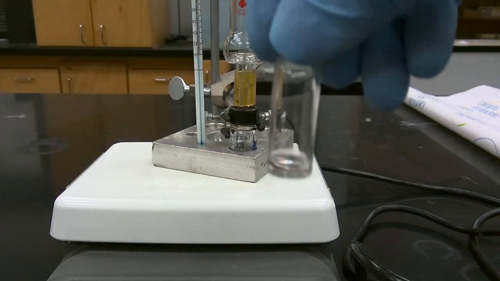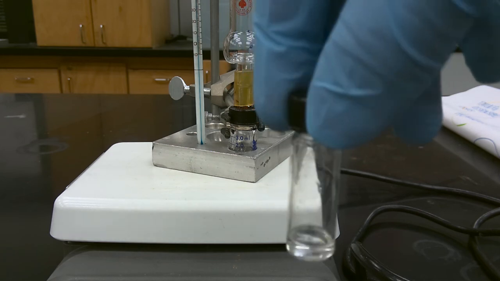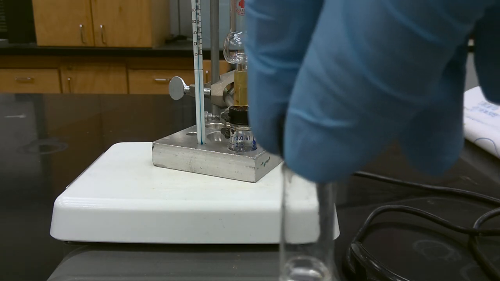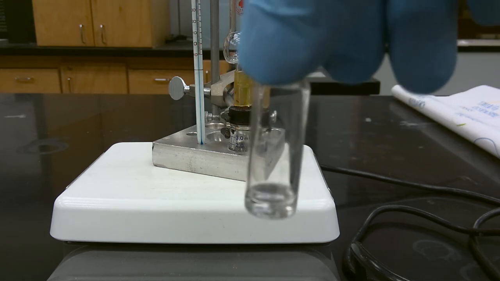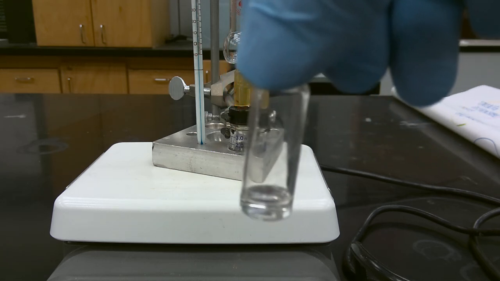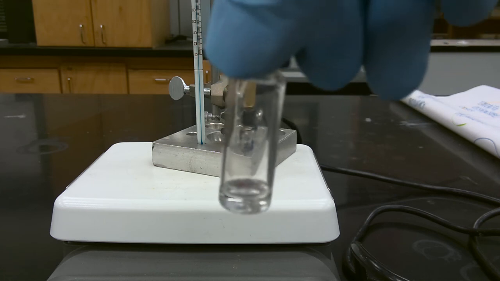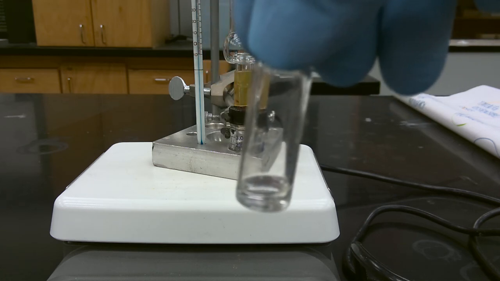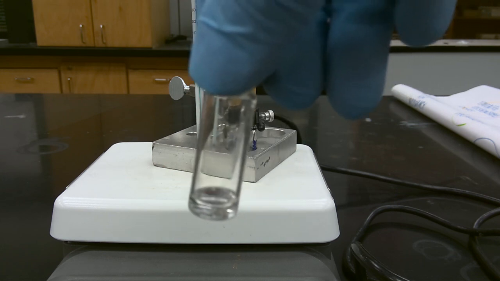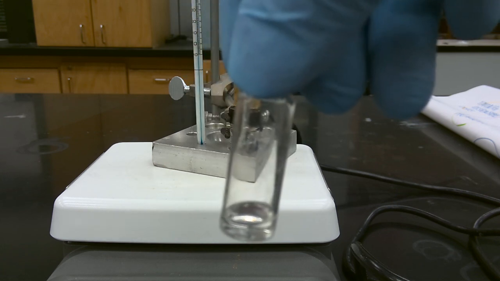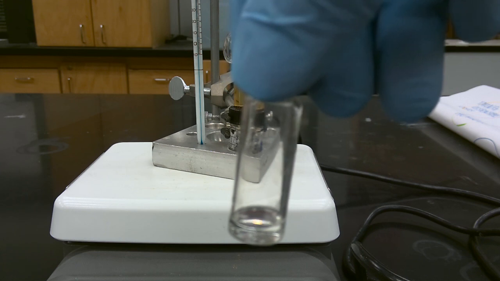So we've isolated our purified product after distillation. We've isolated our isopentyl acetate. We'll then be analyzing this compound using solubility tests, chemical tests, and we'll also take an IR spectra. The results from the chemical tests and solubility tests will be posted on Canvas, as well as the IR and NMR spectra.